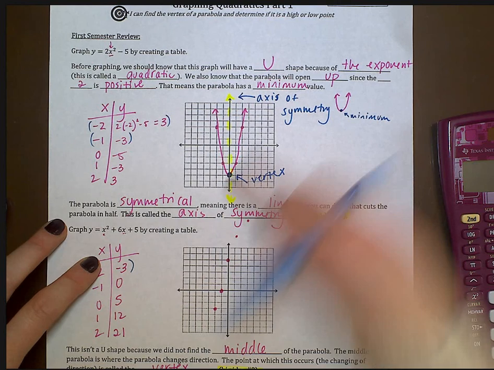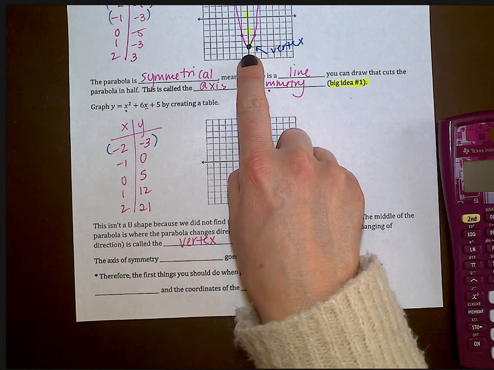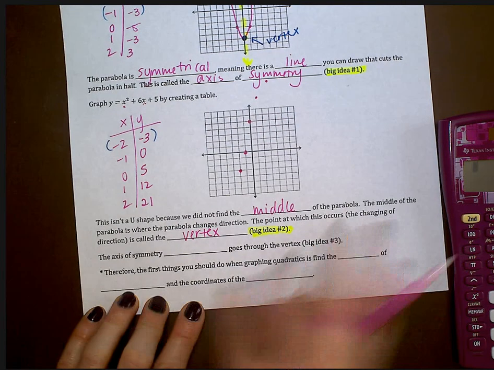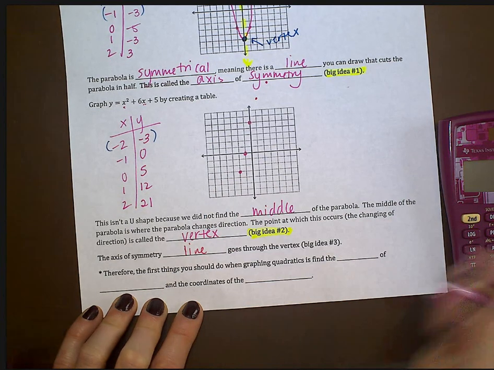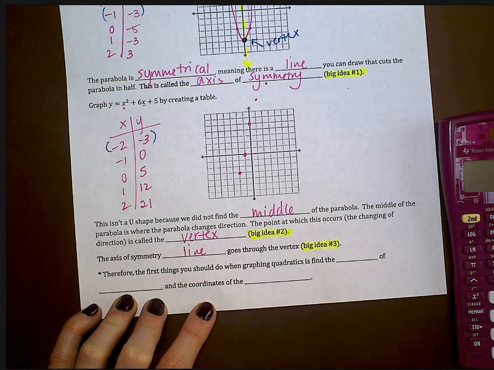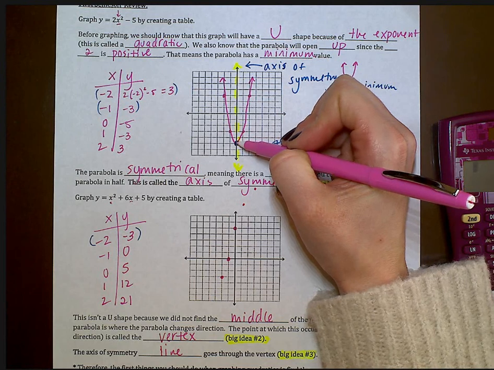Okay, you've probably heard that word before, hopefully, but it's basically just like the bottom of the U, or it could be the top of the U. Now, realize that the axis of symmetry, that line, it goes through the vertex. Last big idea. The vertex always lies on that symmetry line, always.